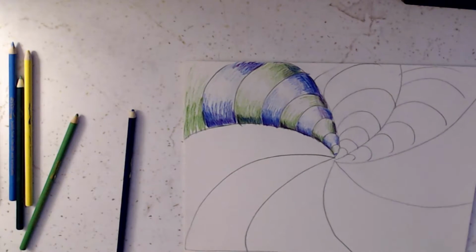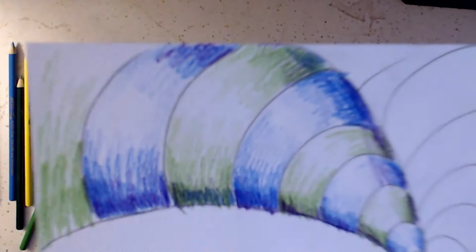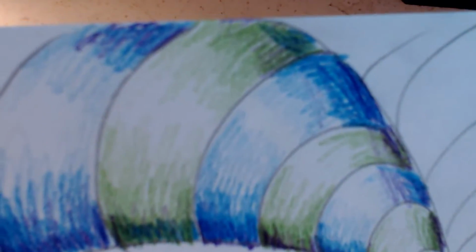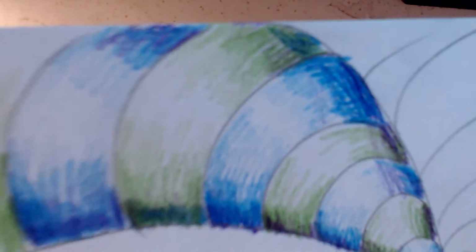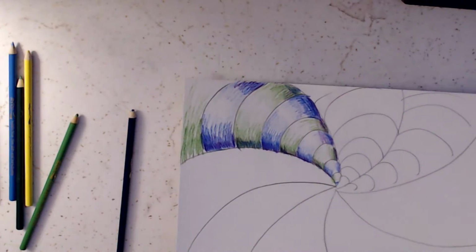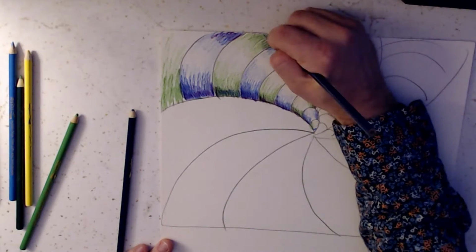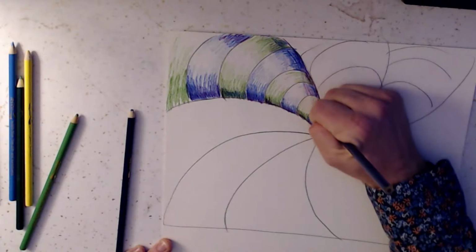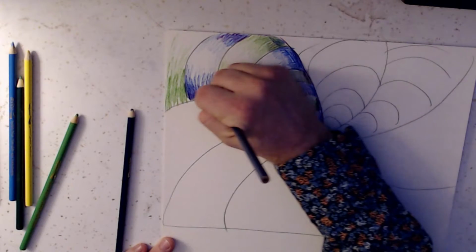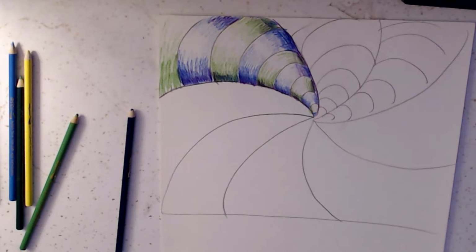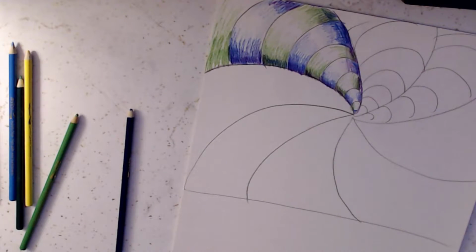When you look at it up close, it doesn't look as 3D. You're kind of more focused on the lines, but as you get farther away, the illusion starts to take hold, right? And this one will take a while, but I would say stick with it. It's a very satisfying one to finish and see what the finished product looks like. All right, so just keep working at that.